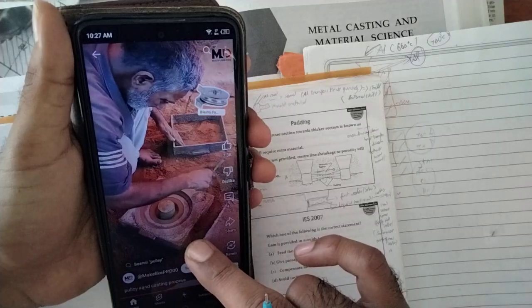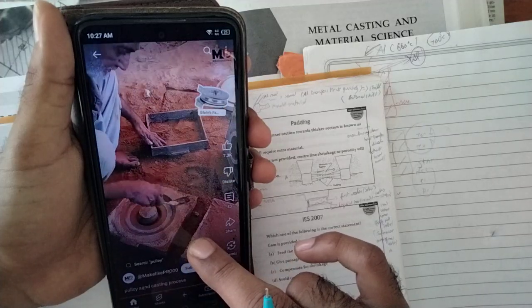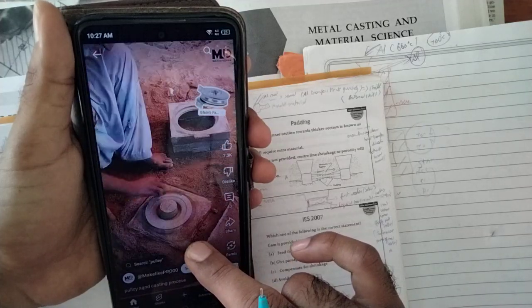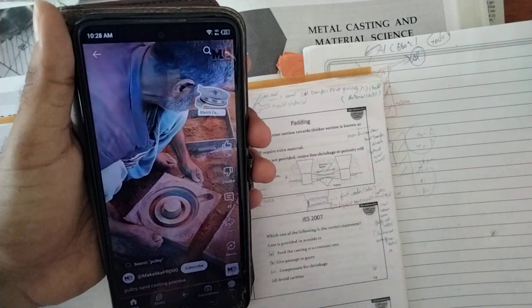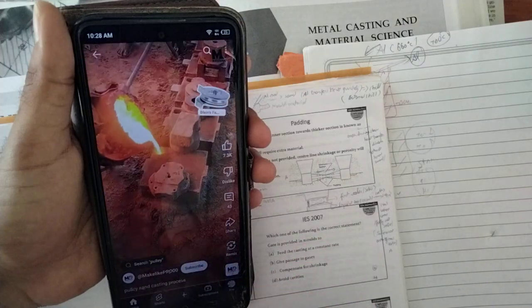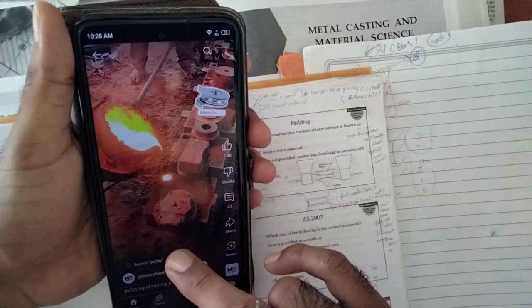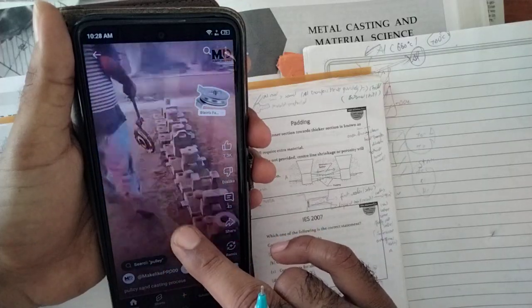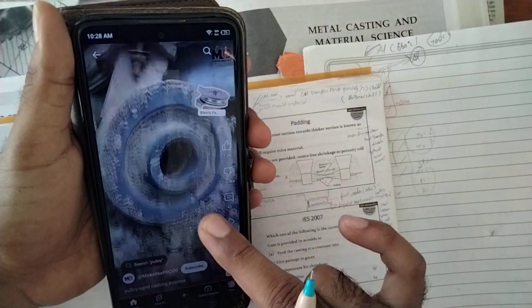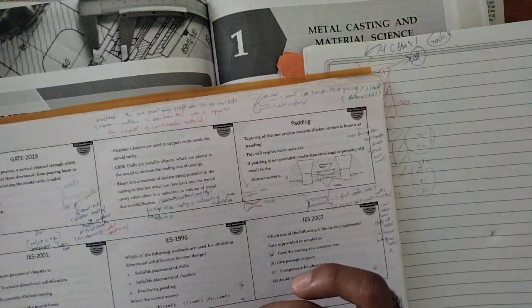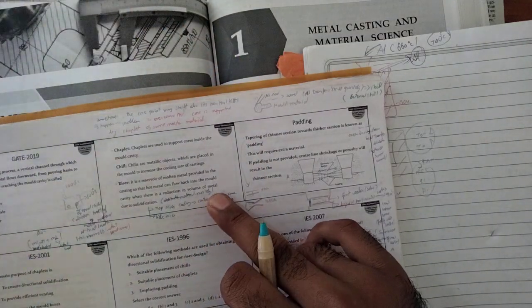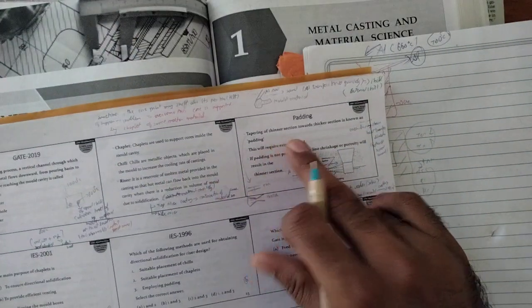So you can see he just took that, and each and everything he's just taking outside. So now you can see we just got the required dimension. Okay, pakka, so this is the basic thing. Like that only, each and everything like that. So the riser is just a reservoir of material. Okay, that's it. So next, then go for the padding.